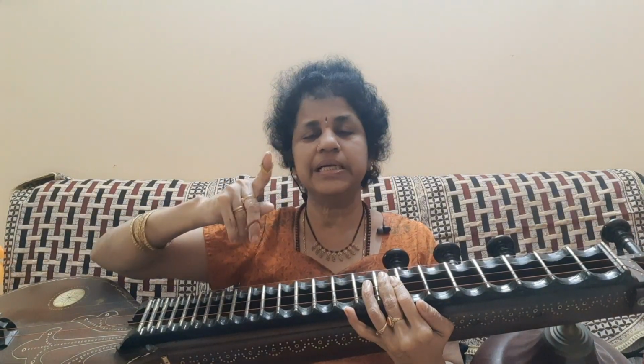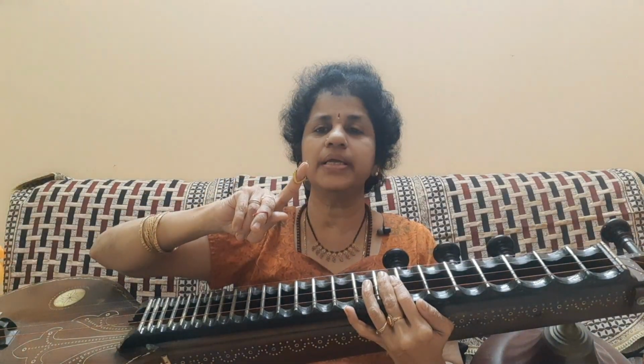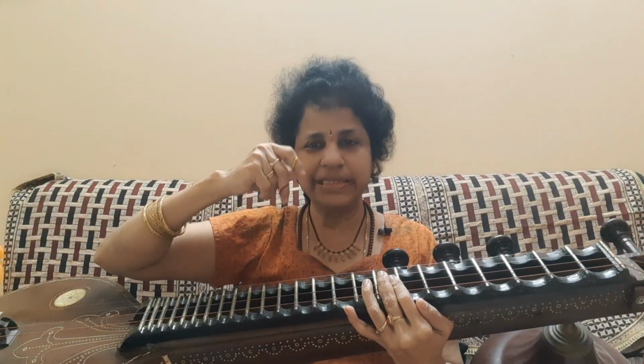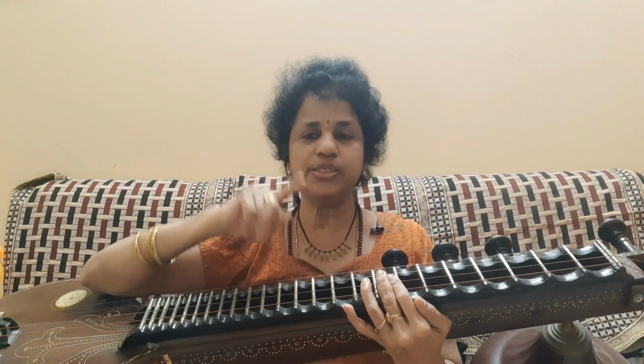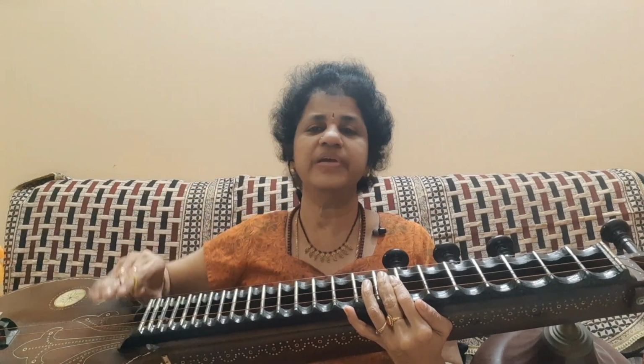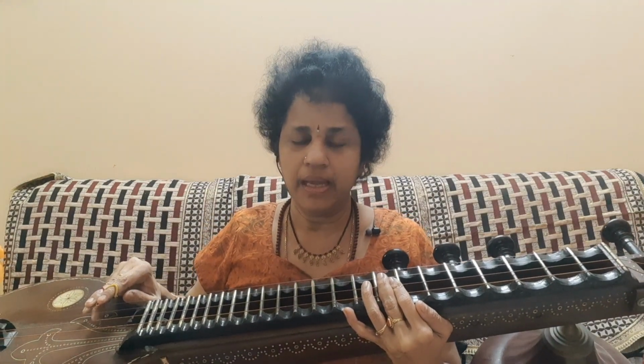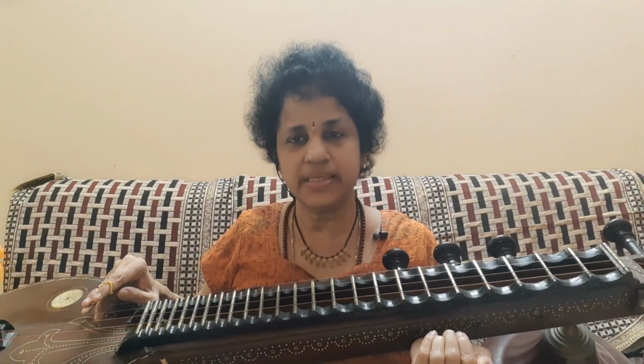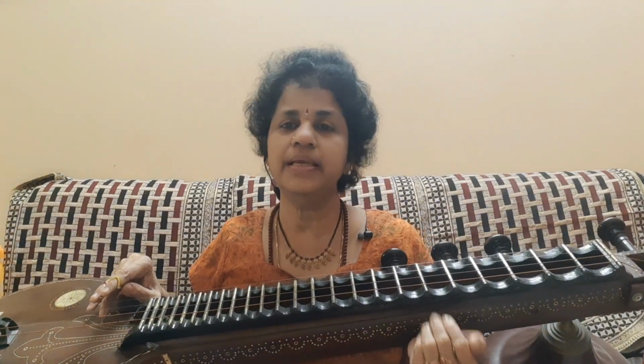You just increase or decrease accordingly till it shows a tick mark on that Shruti. If you are setting it to E, it will show an E tick. Then that means your Veena is set to E. Likewise you set all the strings, and you can set the Veena strings very easily.